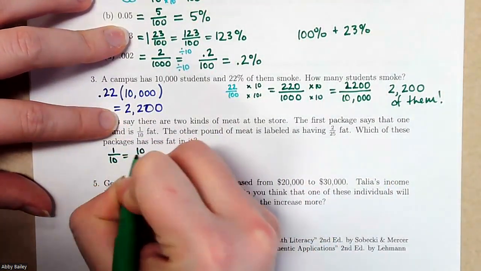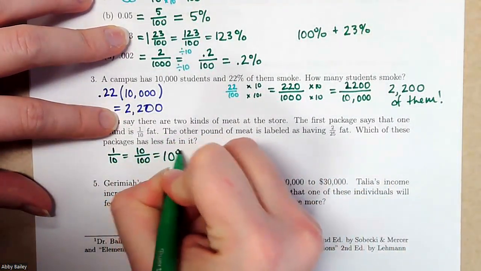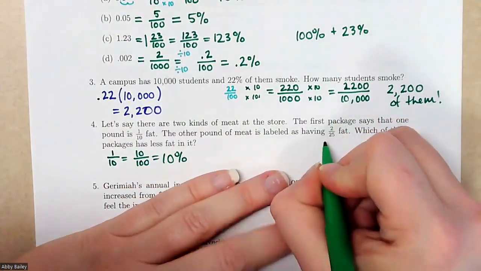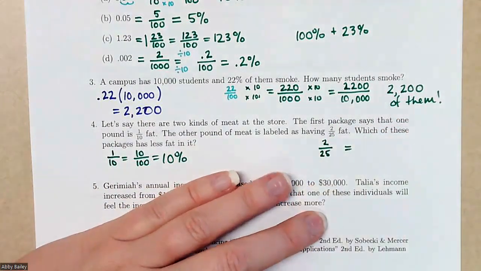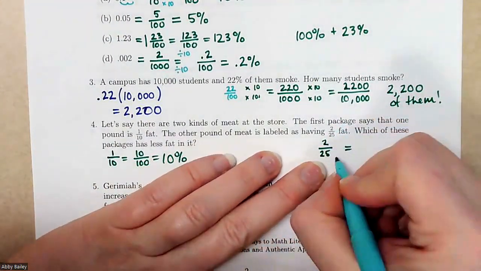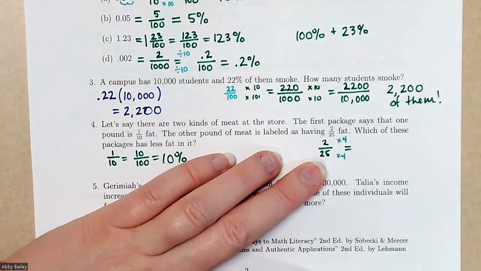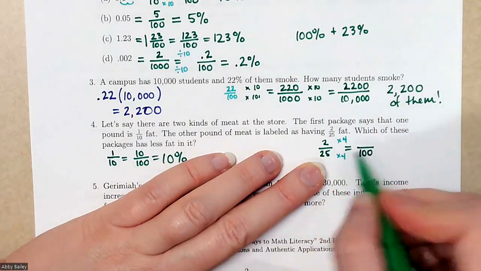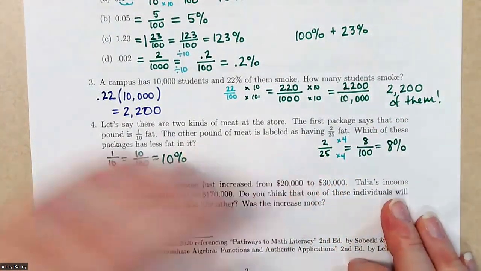1/10 is equal to 10 100ths by scaling up by 10. That one is 10%. Let's see if I can make this out of 100. Well, this is 2 out of 25. If I multiply 25 by 4, 4 quarters makes $1. So 4 groups of 25 is 100. That's what my goal was. And this would be 8. So this is 8% fat.